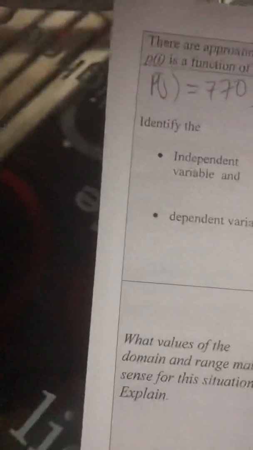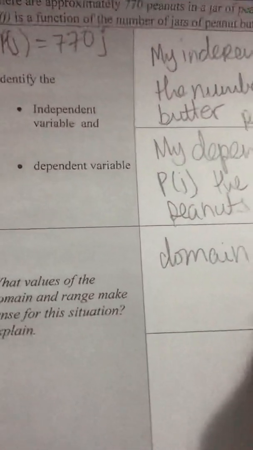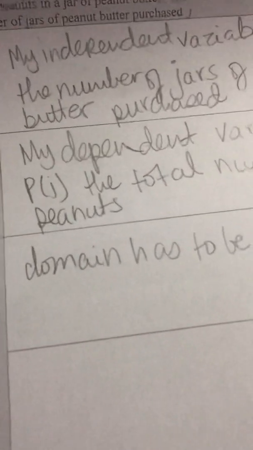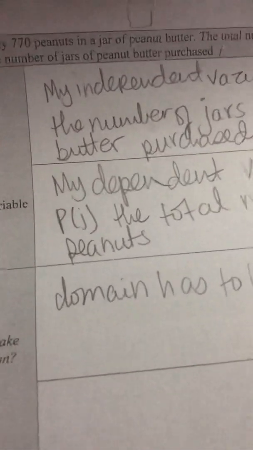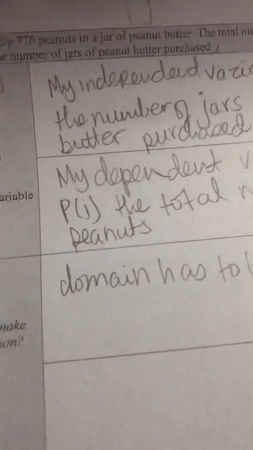Okay? So the domain has to be whole numbers. Actually, I should not say positive positive whole numbers. Whole numbers are always positive. So the domain has to be whole numbers.